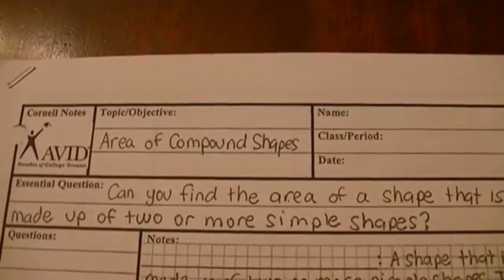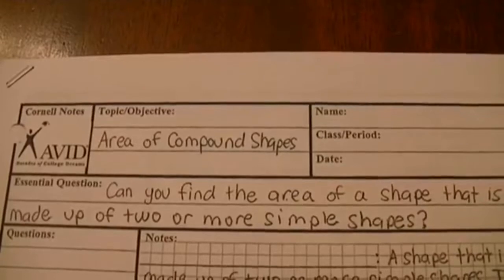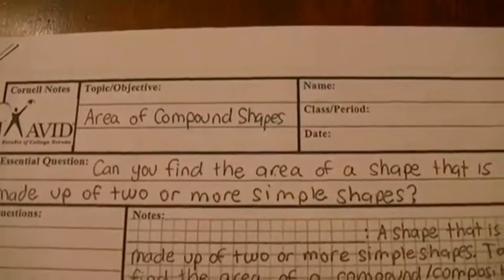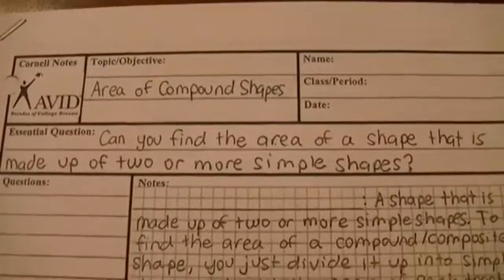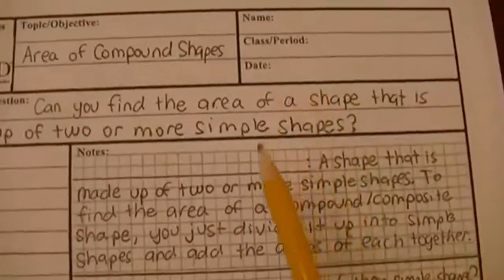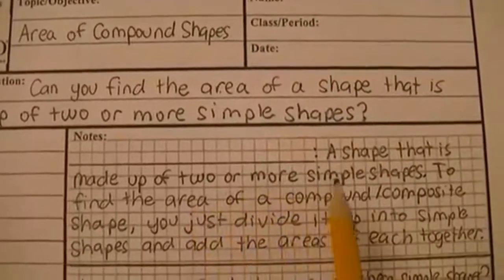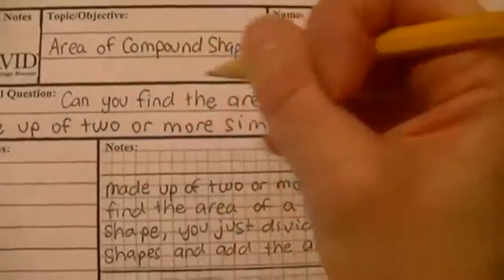Today in class, you're learning about how to find the area of compound shapes. The essential question is, can you find the area of a shape that is made up of two or more simple shapes? That brings us to our first definition. A shape that is made up of two or more simple shapes is a compound shape.